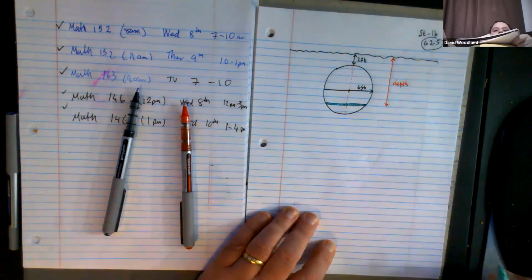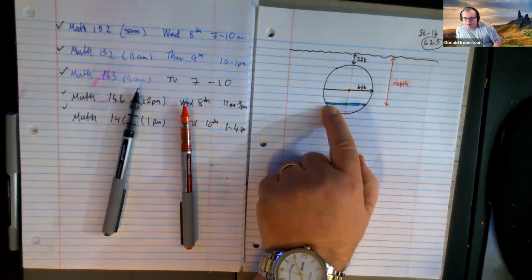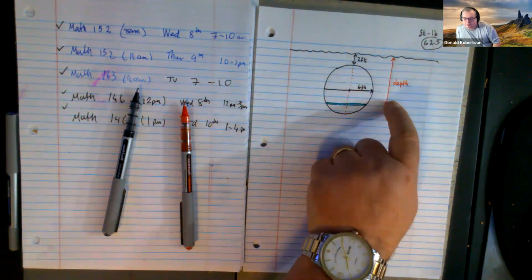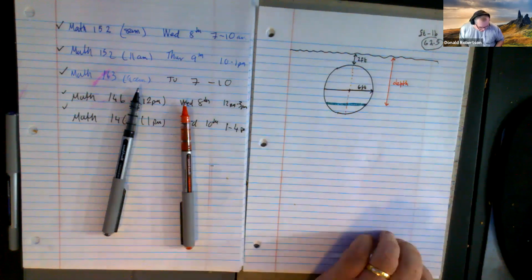So what I'm doing is looking at a typical strip on this shape at some depth, which we'll figure out in a minute.